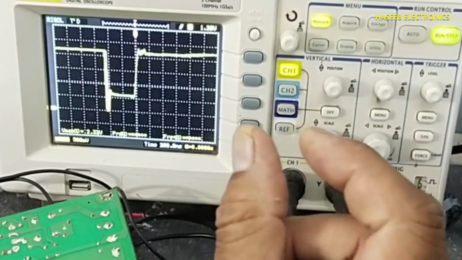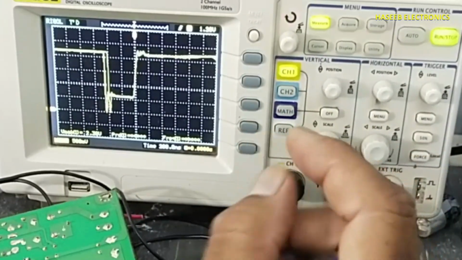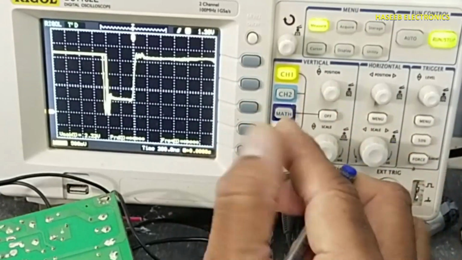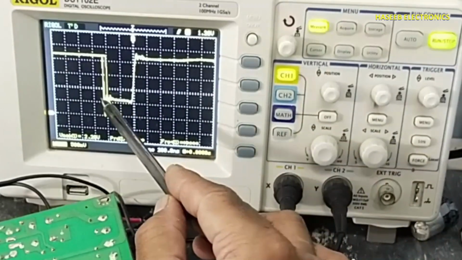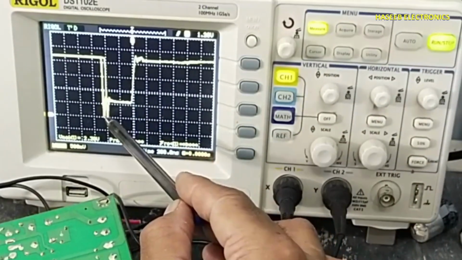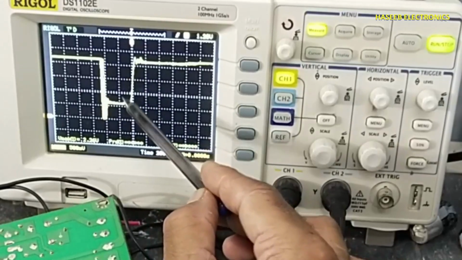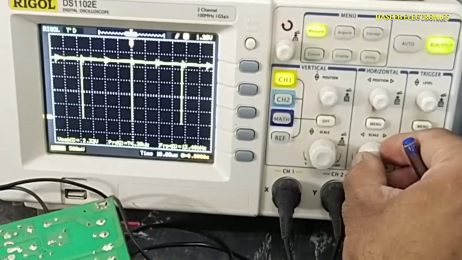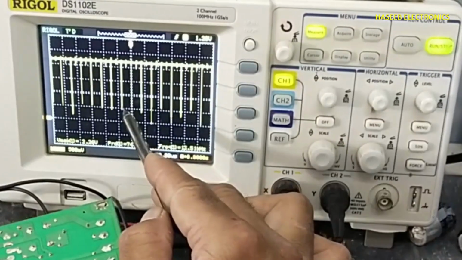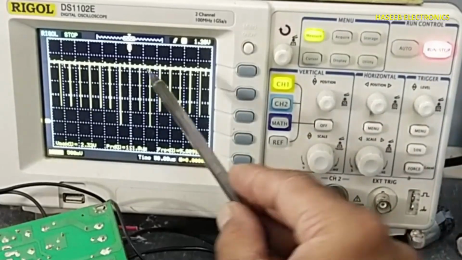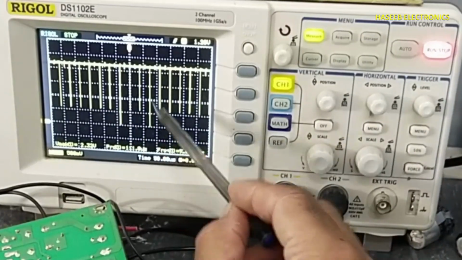It depends on the signal width, how wide the signal is. If this peak is very narrow, most of the time it will take an average value for this signal and sometimes it will display the signal from here. That is the reason we are seeing the signal above the zero line. If we stop it, we can see some signals are touching the zero line.